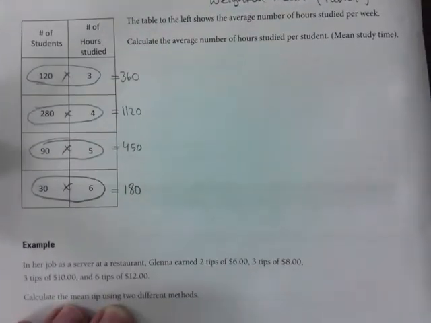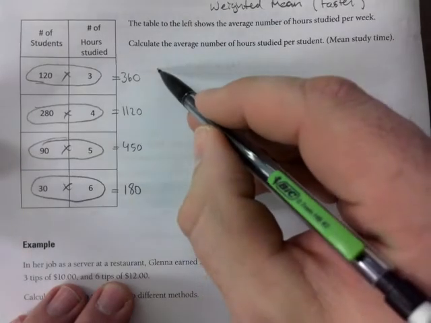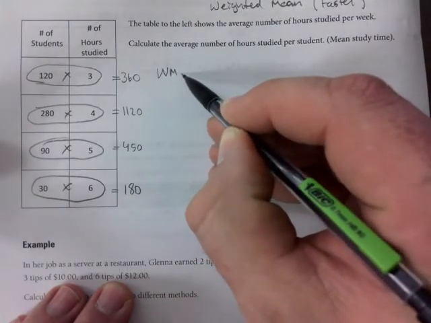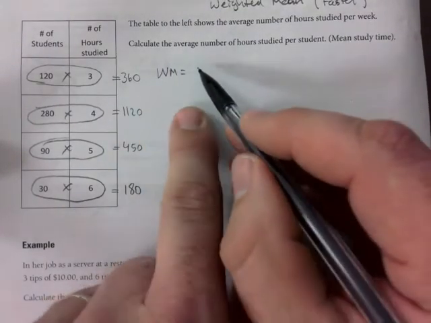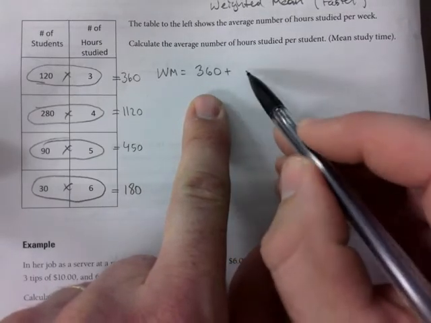First step you do is just multiply them across. Boom, boom, boom. And then add them up. That's where I want you to move over to a proper way of showing your work. So let's add those products up.